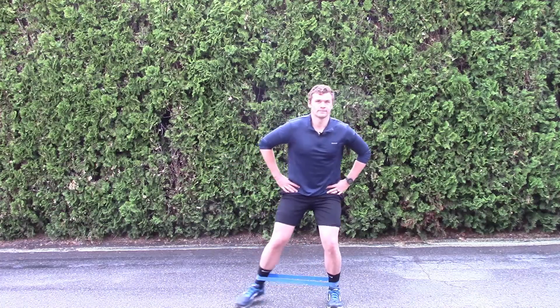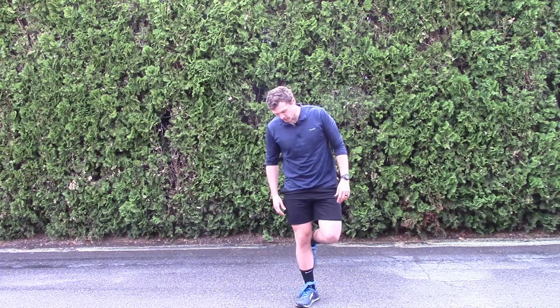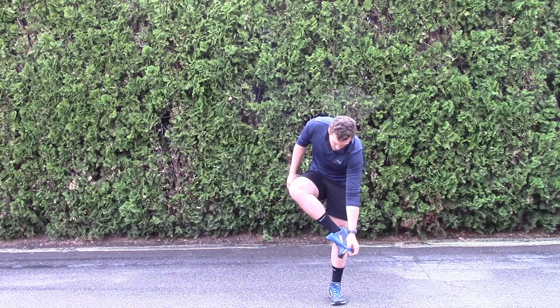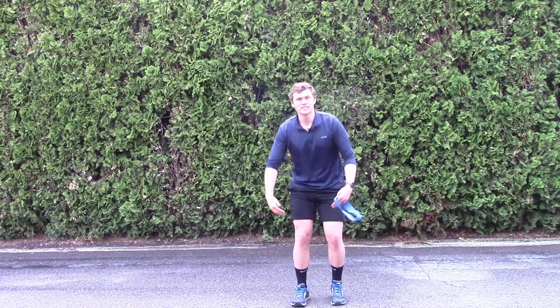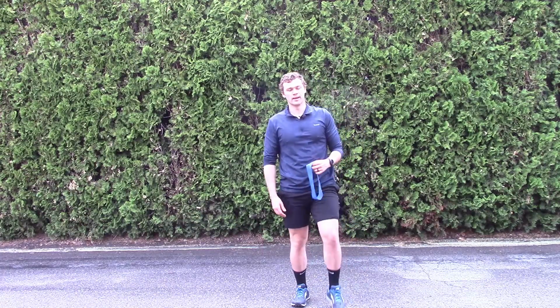Okay, some things you can do to make this more difficult, obviously a heavier band. You can also add a band to your ankles and at about the level of your knees too to get a little bit more resistance.